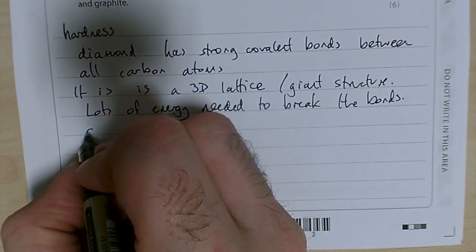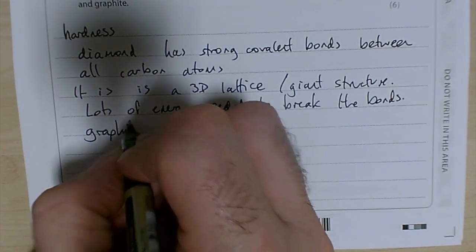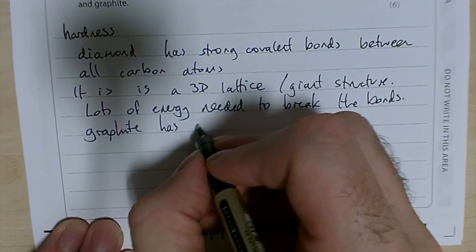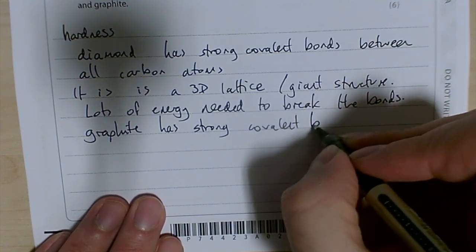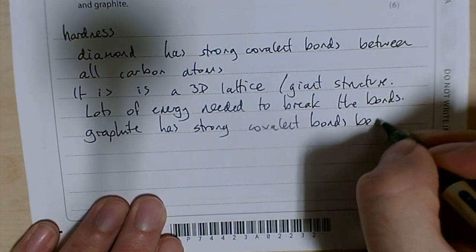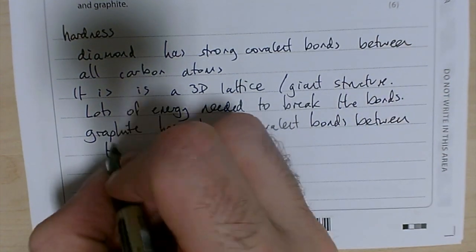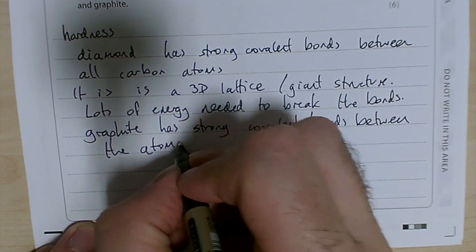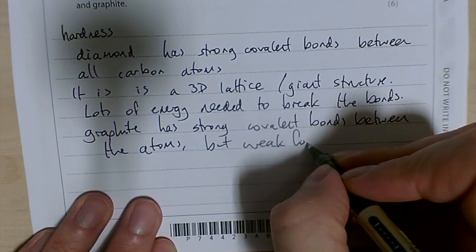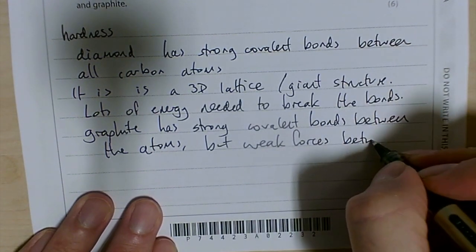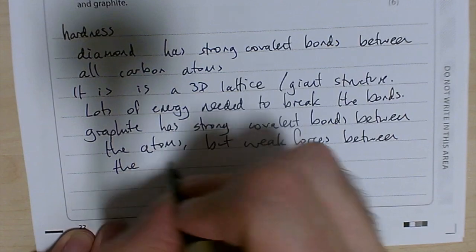Graphite, though, graphite has strong covalent bonds between the atoms, but weak forces between the layers.